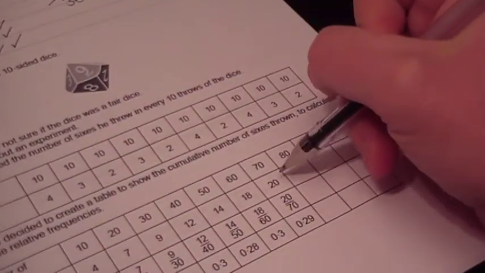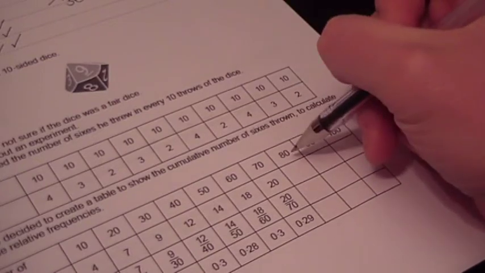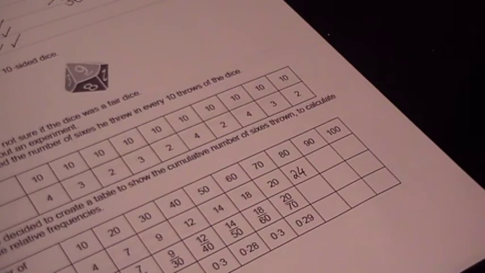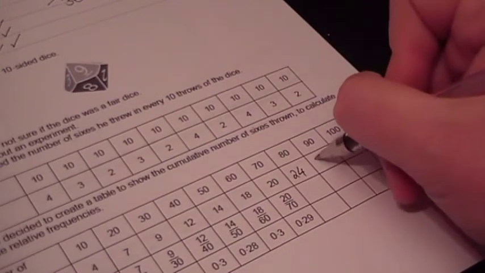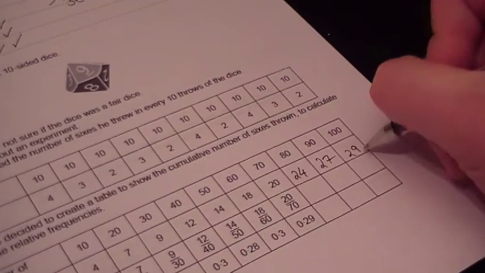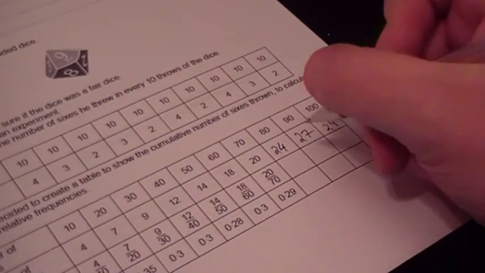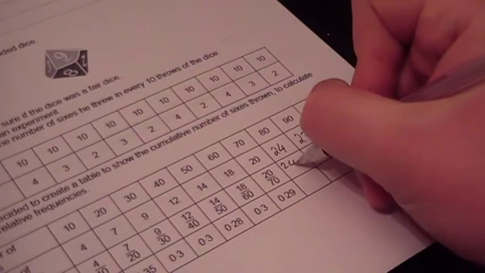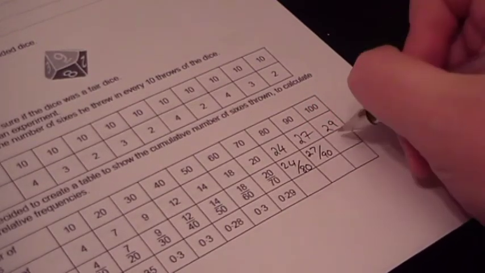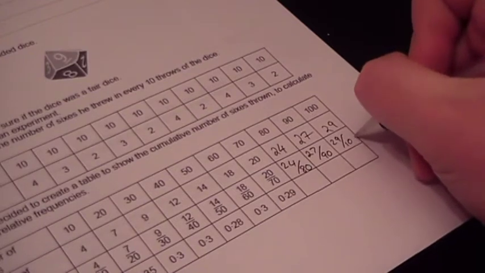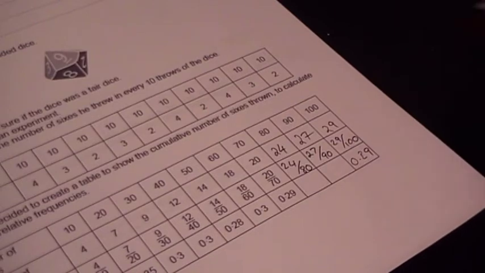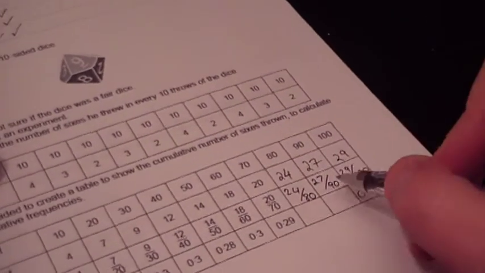So we'll continue that now. He got 20 there, another 10 throws took us to 80, and he got 4 6s, so that goes up to 24. Then another 3 takes us up to 27, and another 2 takes us up to 29. So our fractional probabilities are 24 out of 80, 27 out of 90, and 29 out of 100. That's easy there, that's 0.29. These other ones not so easy though.